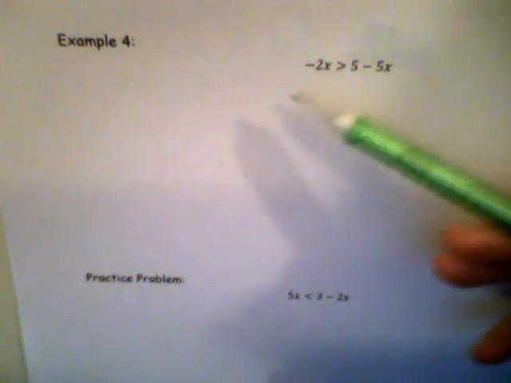Let's try one last example. My last example is negative 2x. Hang on, let me move my paper down. My last example is negative 2x is greater than 5 minus 5x. This one's a little tricky. I have x on both sides of the equation. I have x on both sides of the inequality.